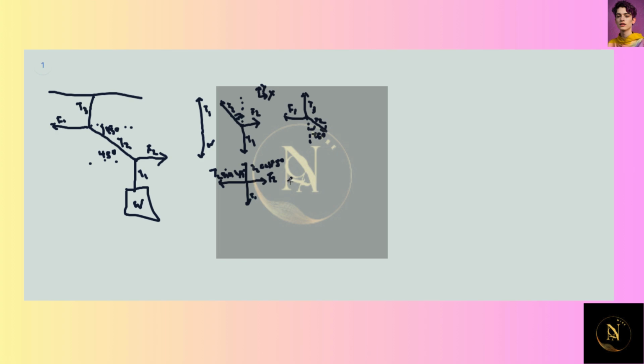And our other free body diagram here is going to look pretty similar. It just looks like it's actually been flipped over and rotated. So we have T2 cosine of 45 now pointed down, and T2 sine of 45 now pointed to the right.